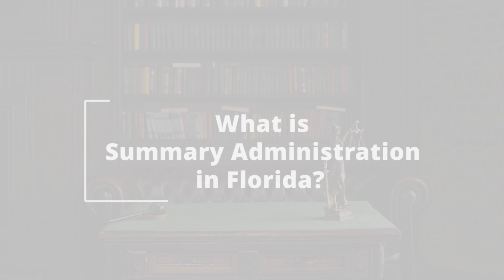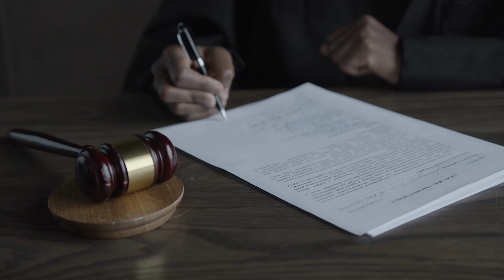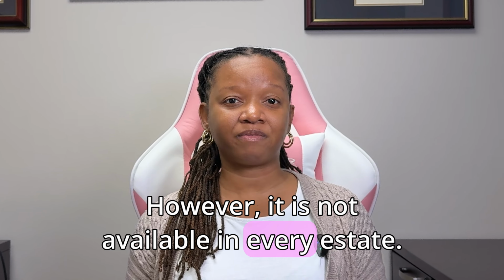Section 2, what is summary administration in Florida? Summary administration is a shorter probate process available in two situations. Number one is when the value of probate assets is less than $75,000 or when the person has been deceased for more than 2 years. The process does not typically require a personal representative. In fact, you will not have a personal representative in a summary administration. It involves filing a petition with the court and results in a court order distributing the assets. Summary administration is often faster because it avoids some of the more formal steps required in a full probate. However, it is not available in every estate.